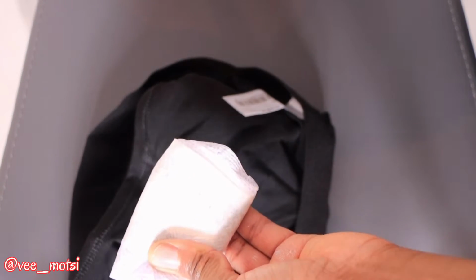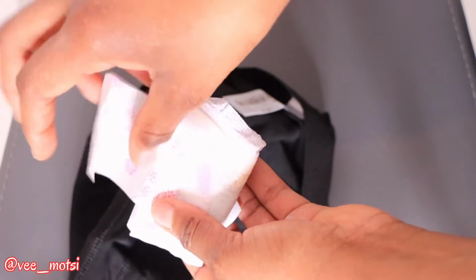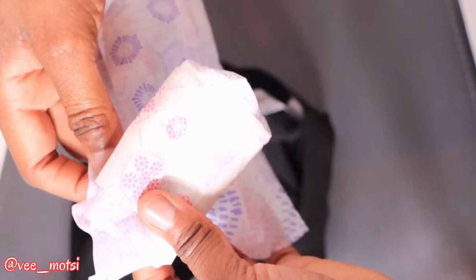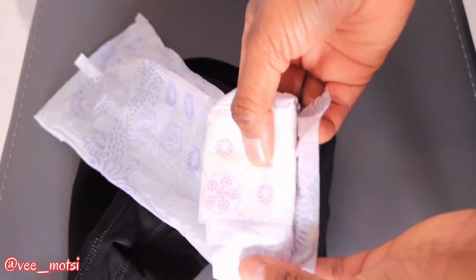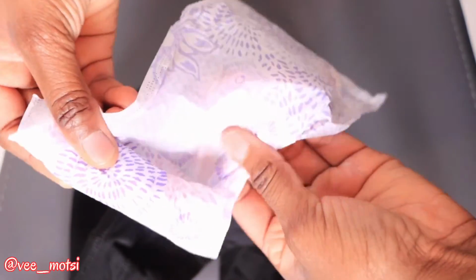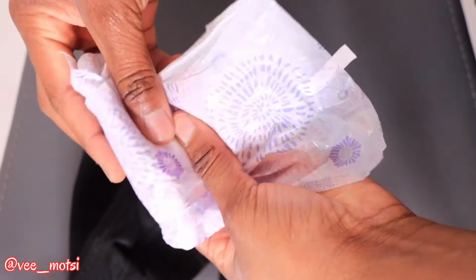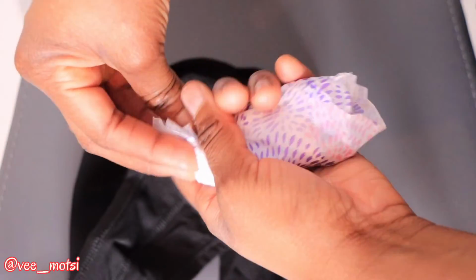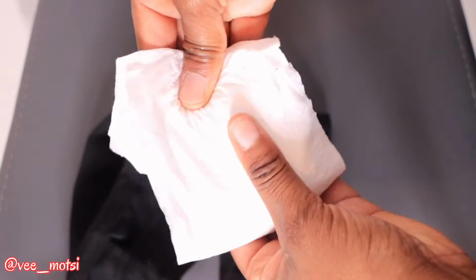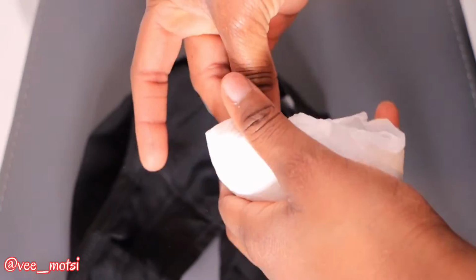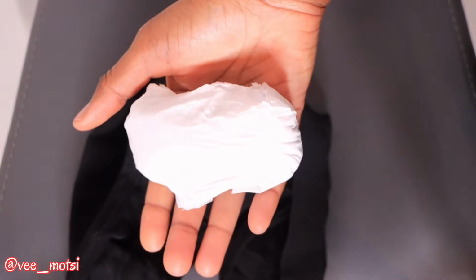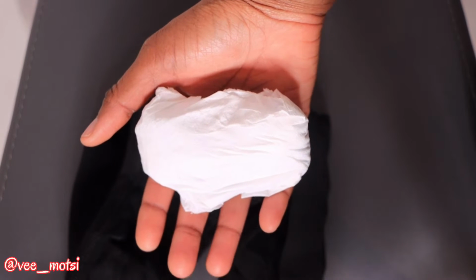Since you're going to be changing your pad, you will have pieces of the wings and this particular part. And further, now this is ready to be thrown or burnt.